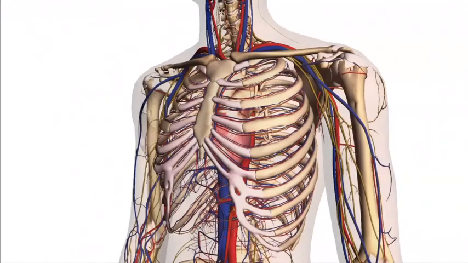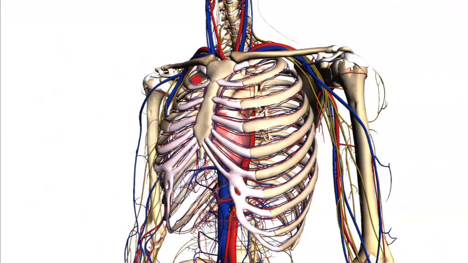For V1, using your fingers, count down the ribs to the 4th intercostal space, which lies between the 4th and 5th ribs, and place the electrode on the right sternal edge. For V2, again, count down the ribs to the 4th intercostal space, but place the electrode on the left sternal edge.